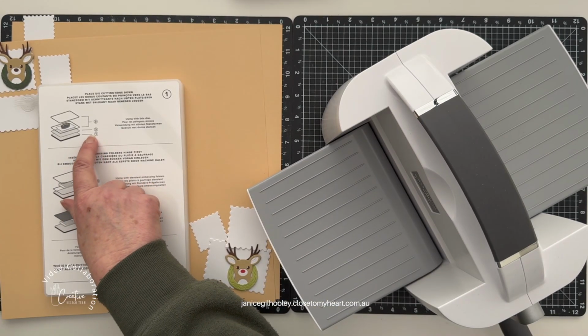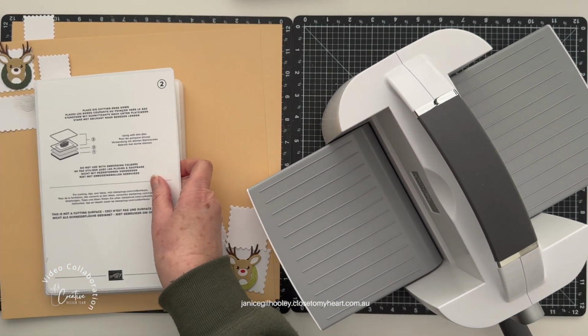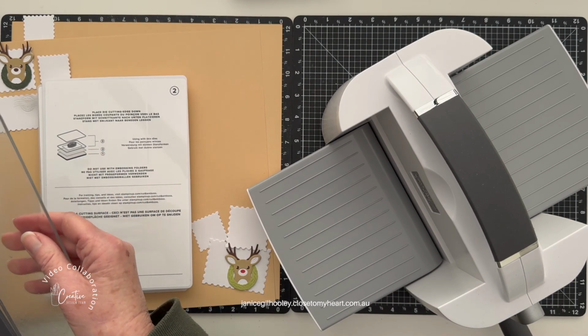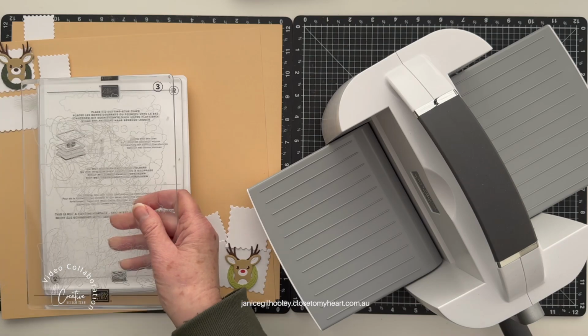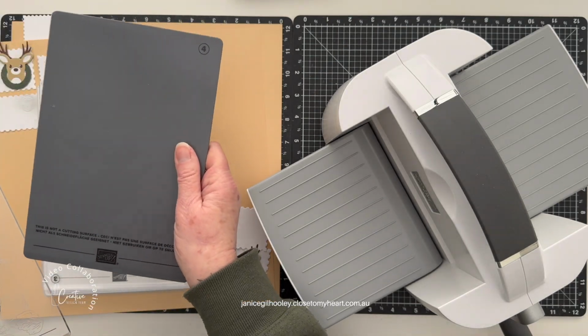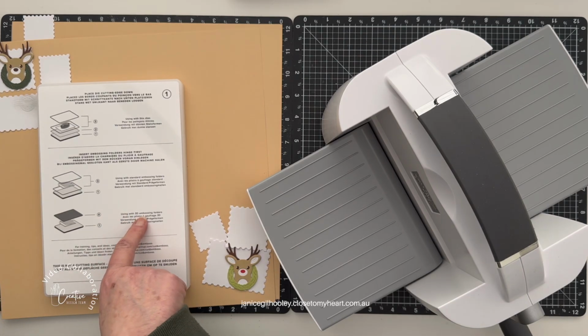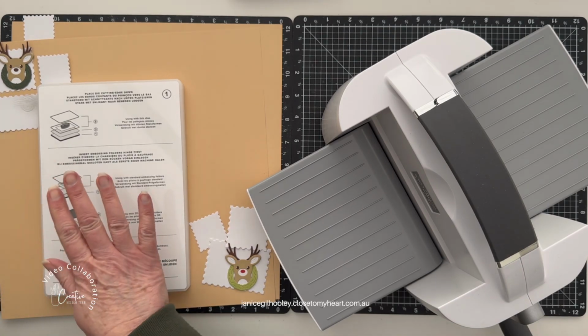So this is my base plate, number 1. Number 2, this also has instructions on here because it's used for die cutting. I need a number 3, and then I need number 3 for the top. Now the number 4 plate is used when you're doing embossing using 3D embossing folders, and it's one of the reasons why I got this.